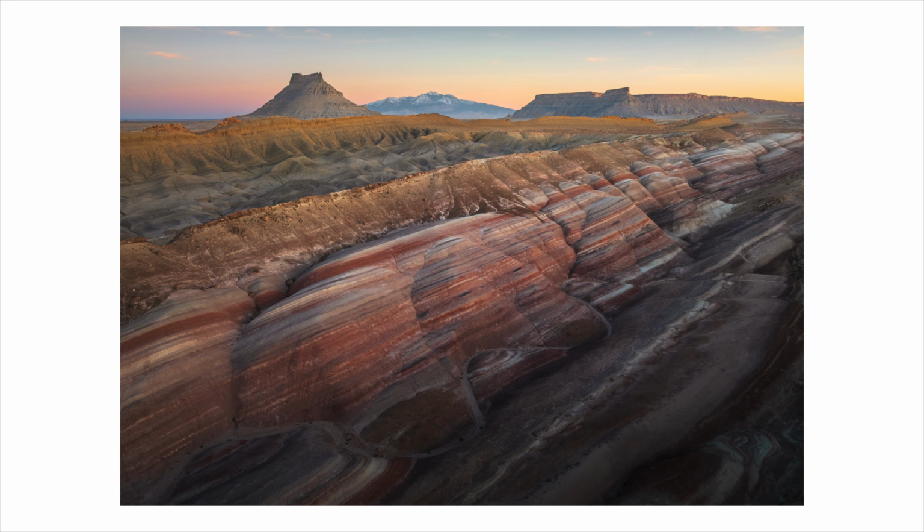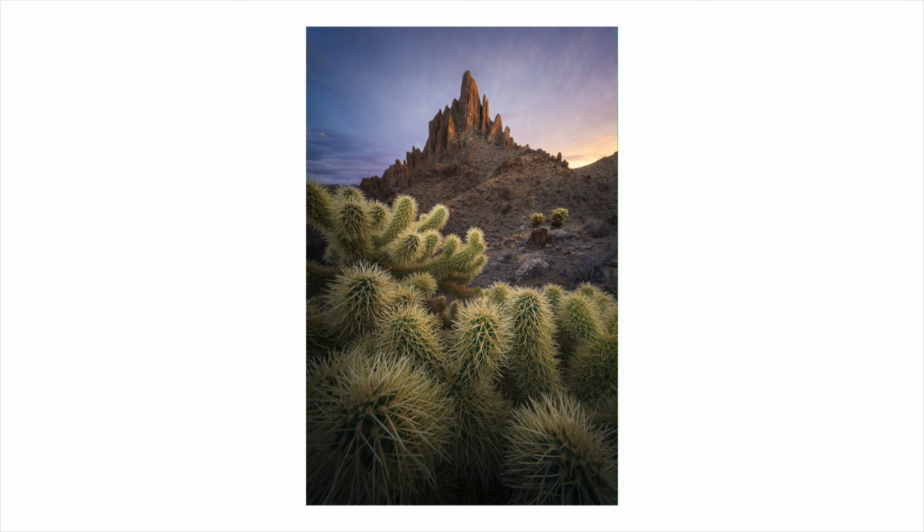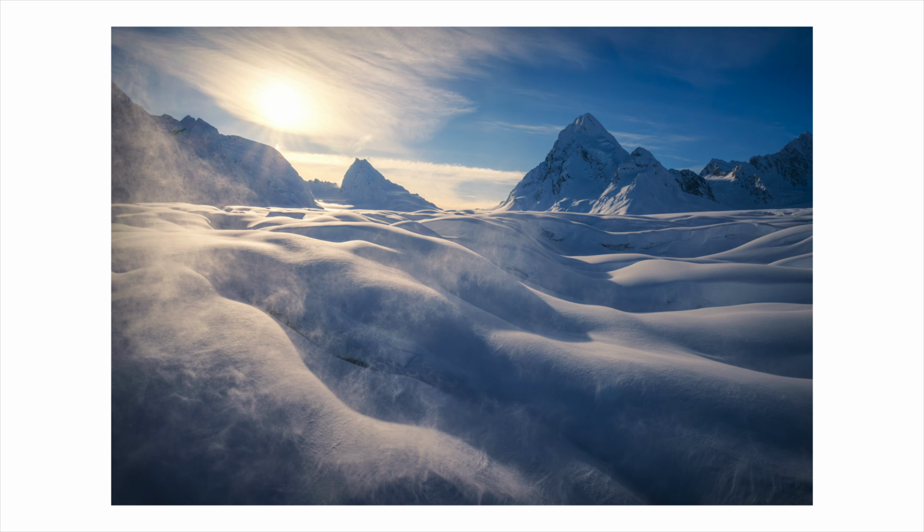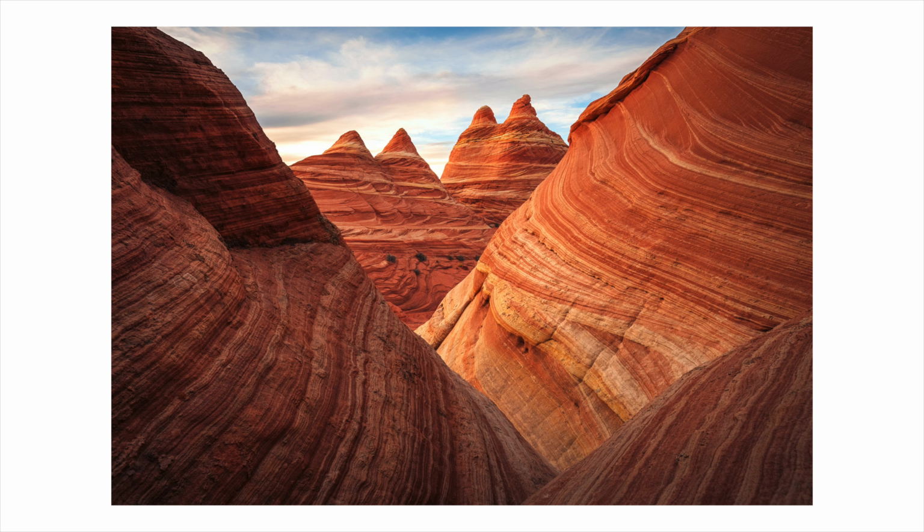Aerial perspectives can help you see the layers in a landscape not visible from the ground. At the same time, so can getting very low and close. Sometimes it's not a physical layer, but layers with contrasting colors. Look for landscapes with repeating patterns. And sometimes you can find compositions that include layers, leading lines, and framing, all in one photograph.